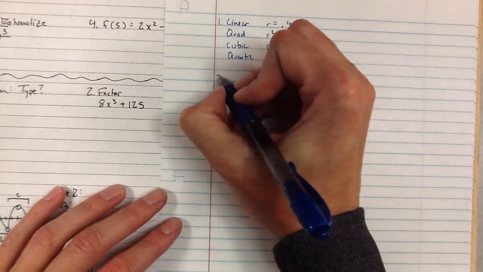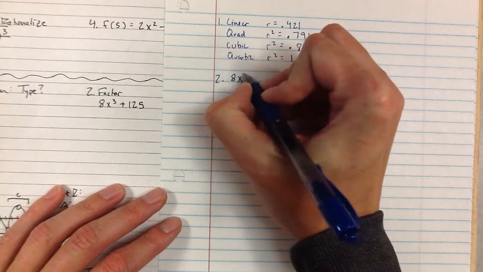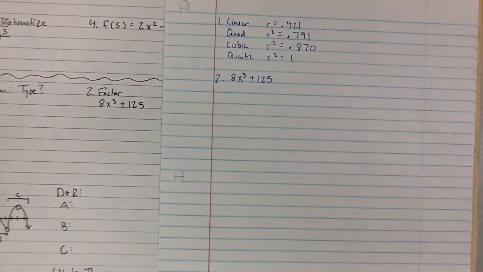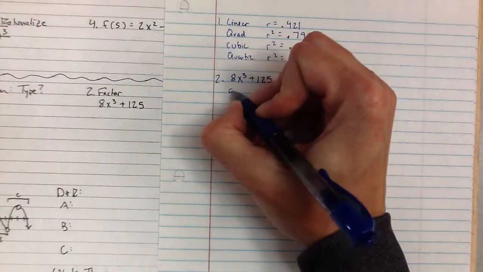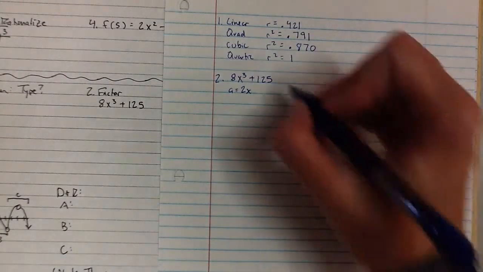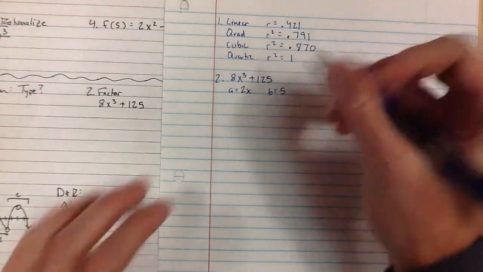Number 2 says factor. Factoring, not going anywhere. 8x cubed plus 125. So what's going to cube to give me 8x cubed? 2x. Alright, so a is 2x. What's going to cube to give me 125? Alright, so b equals 5.